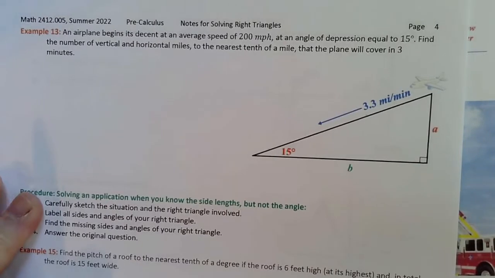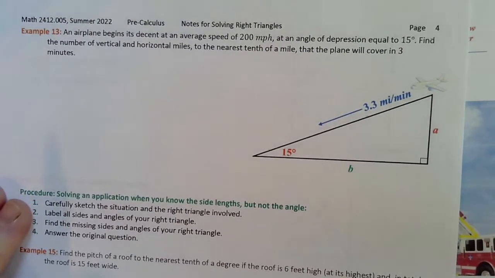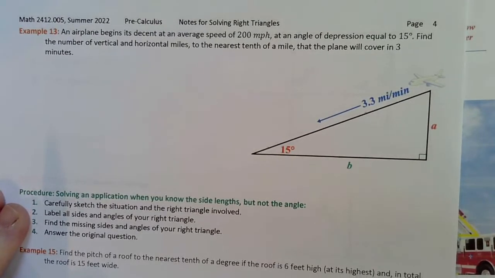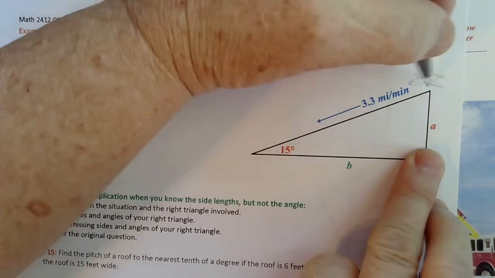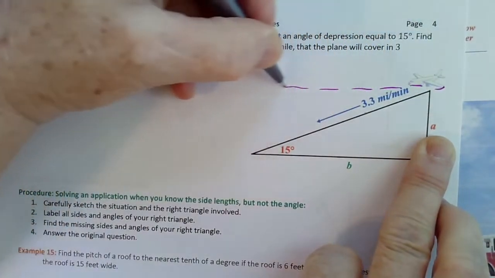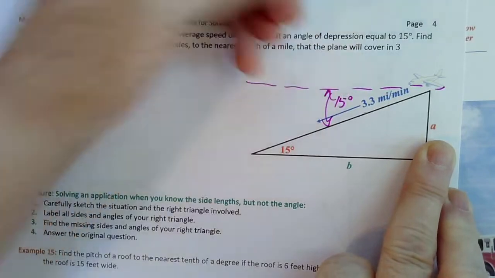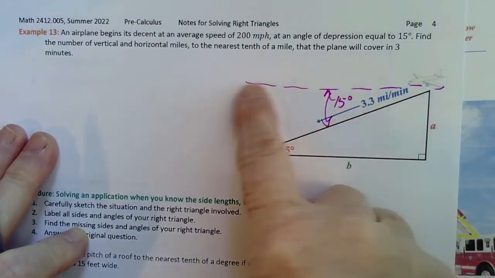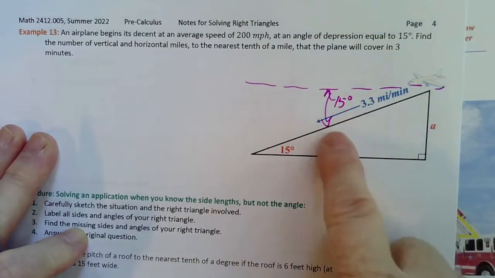An airplane begins its descent at an average speed of 200 miles per hour and at an angle of depression equal to 15 degrees. So this is the value they gave us. With respect to the horizontal, we have an angle of depression, so it's down from the horizontal.